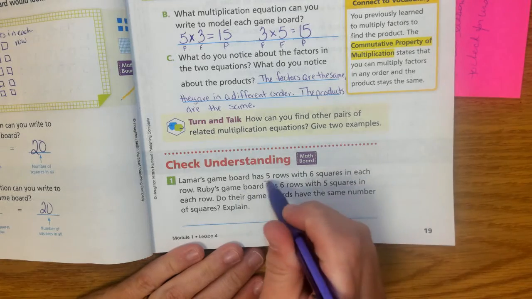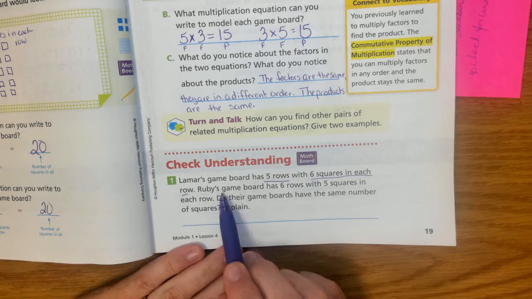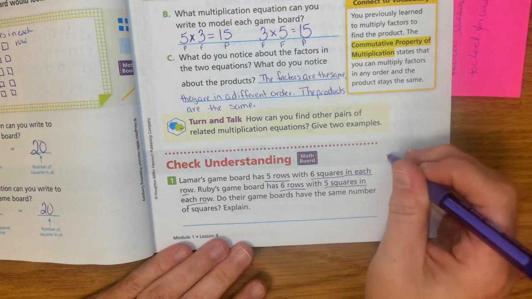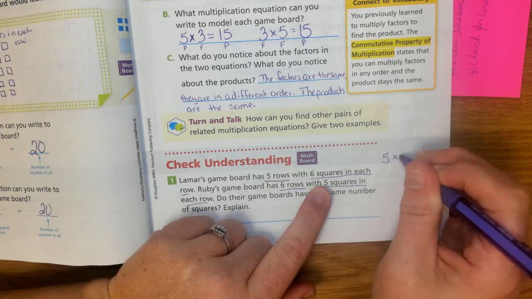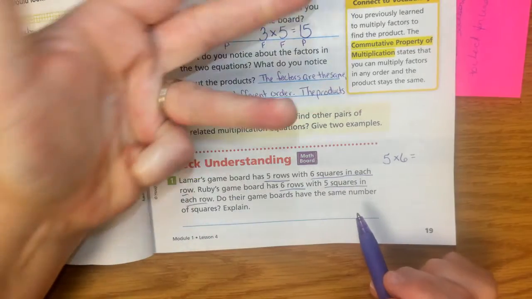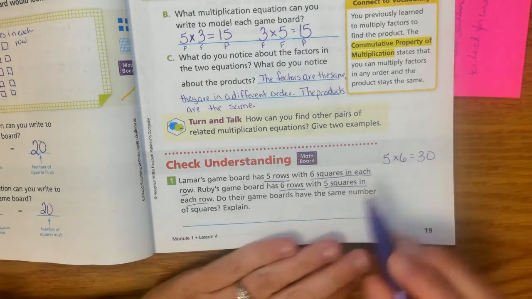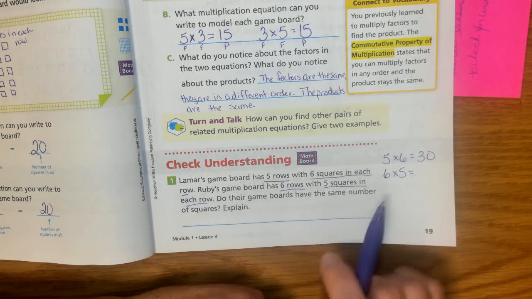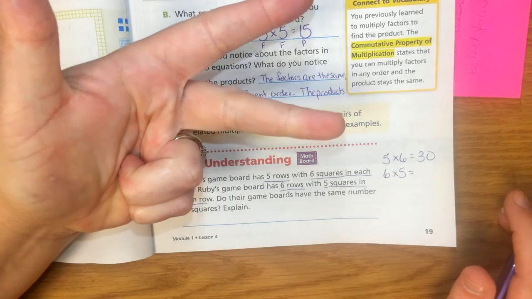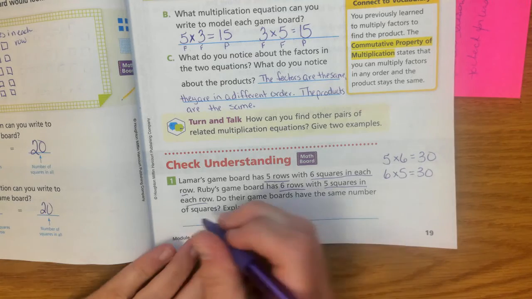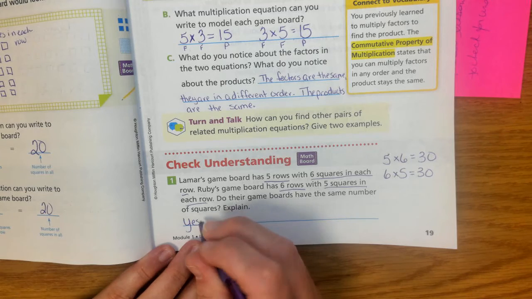Lamar's game board has 5 rows with 6 squares in each row. Ruby's game board has 6 rows with 5 squares in each row. Do their game boards have the same number of squares? What do we think? Well, Lamar's got 5 rows times 6 squares. If I count by 5, 6 times: 5, 10, 15, 20, 25, 30. And then if I have 6 rows with 5 squares, I'm going to count the same way. If I'm counting by 6s: 6, 12, 18, 24, 30. So do their game boards have the same number of squares? Yes. And then explain. So why?